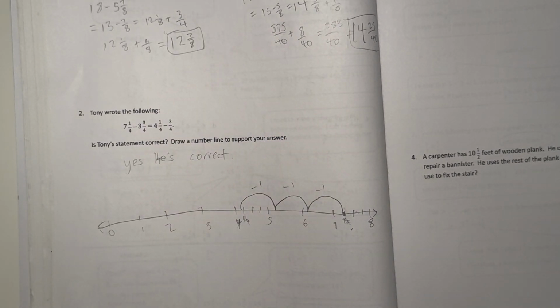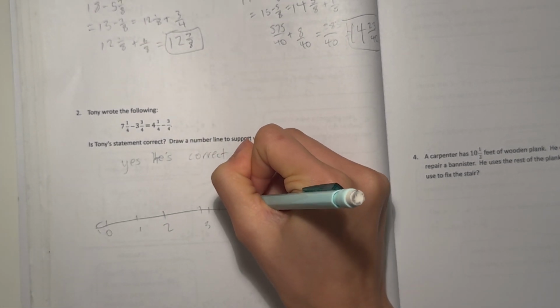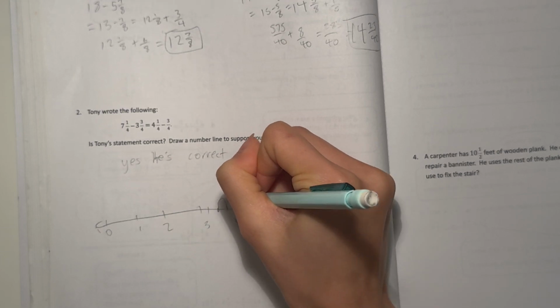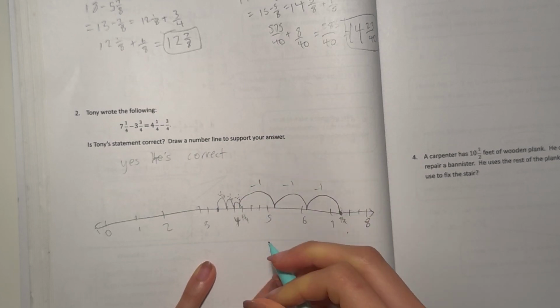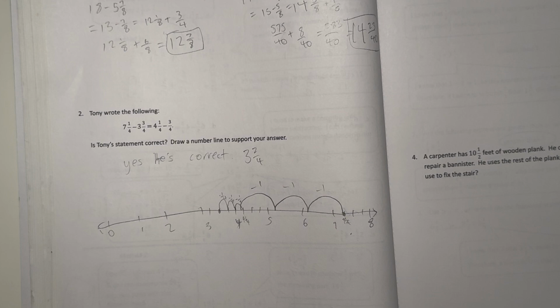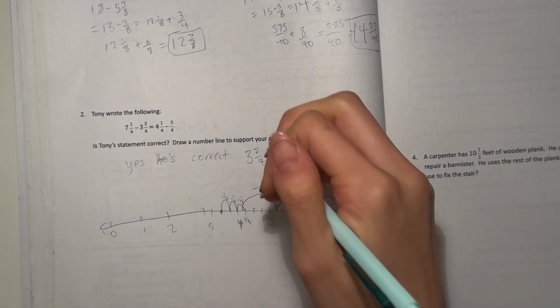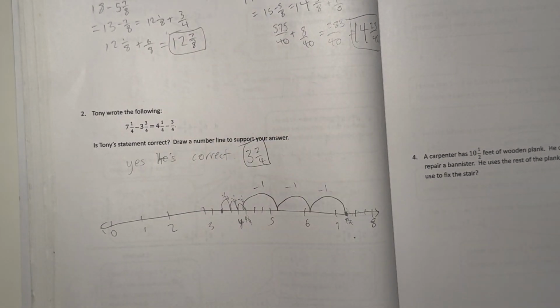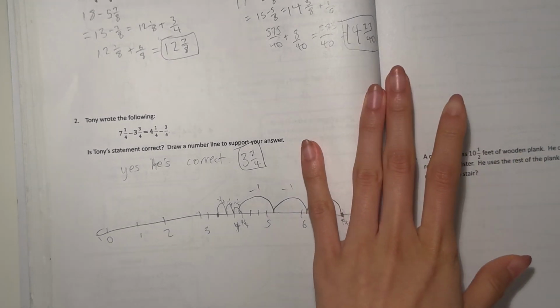But we need to subtract the 3/4. So 1, 2, 3. So minus 1/4, minus 1/4, minus 1/4, that will end us up at 3 2/4, which should be our answer. Yeah, so 3 2/4. 4 1/4 minus 3/4 is 3 2/4.